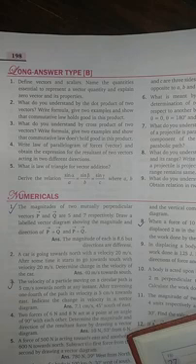Hello students, as we have completed the chapter that is motion in a plane, today I will be solving a few numericals from the book.